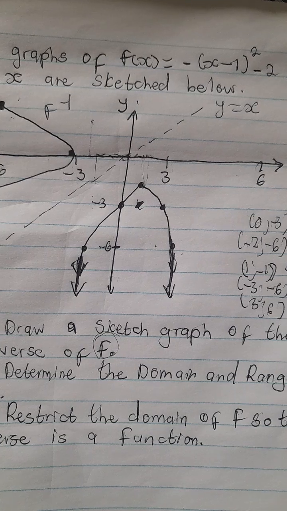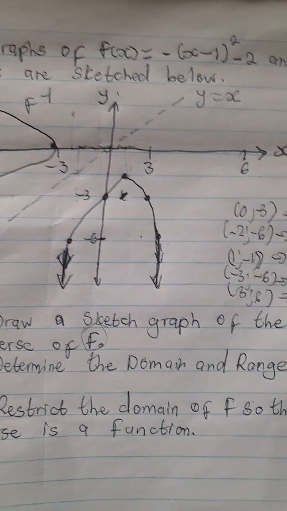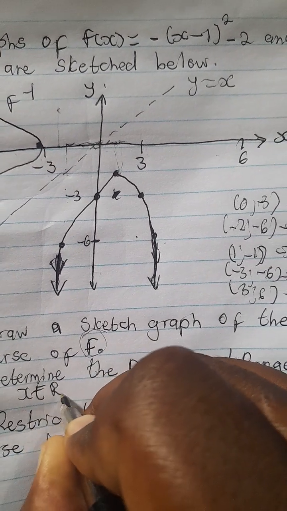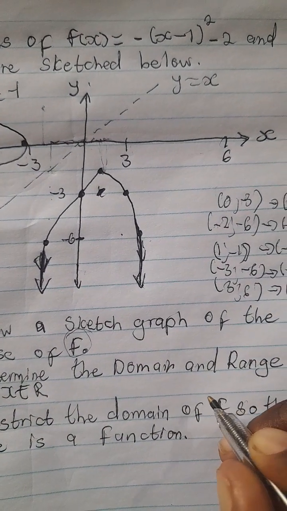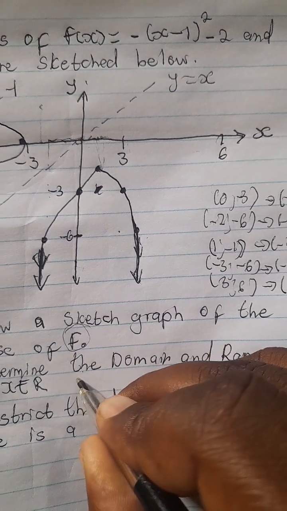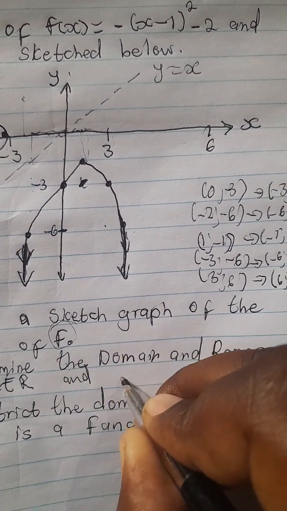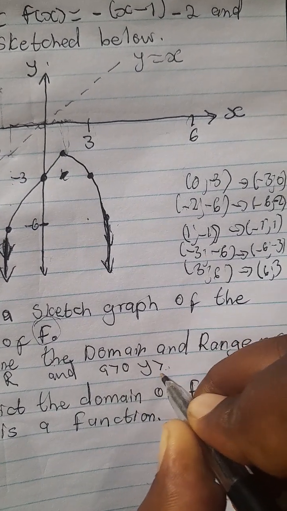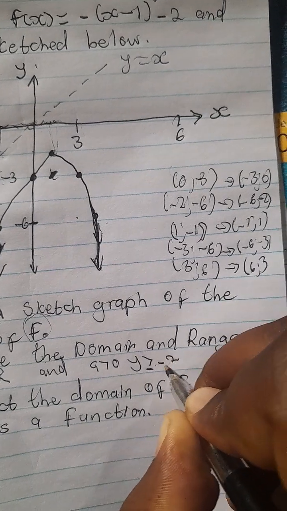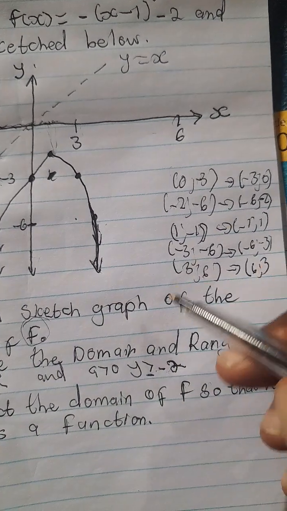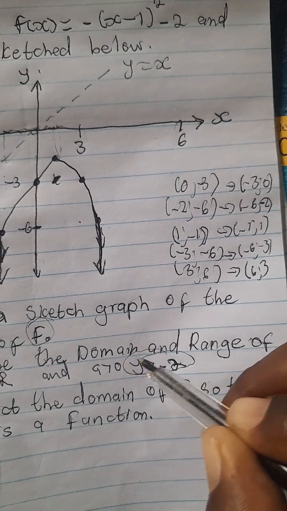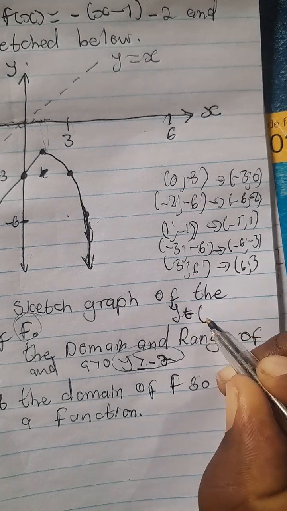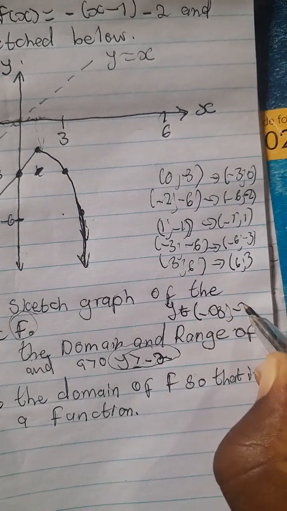This is the original graph, the graph of a parabola. So the domain will be x is an element of real numbers. What about the range? Remember, it depends on a. When a is greater than 0, y will be greater than or equal to negative 2, if I'm not mistaken. Yes, it should be like this. This is how your range will be, or your range will be y is an element of negative 2 to infinity.